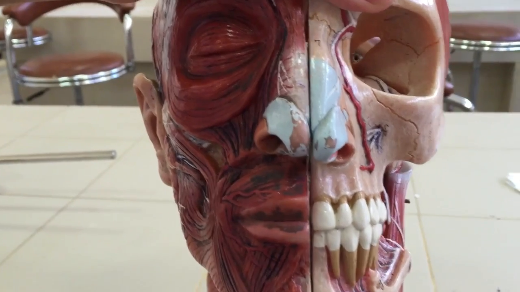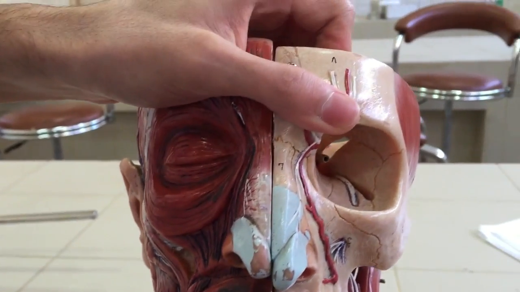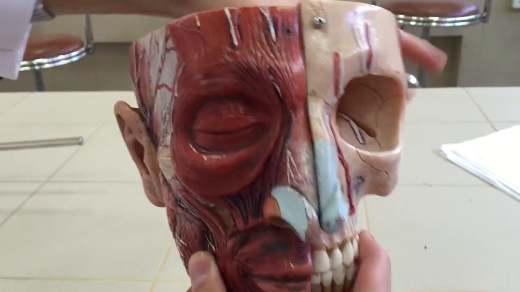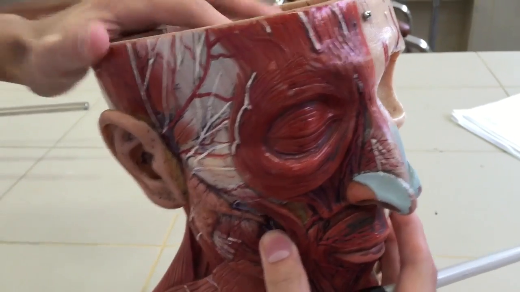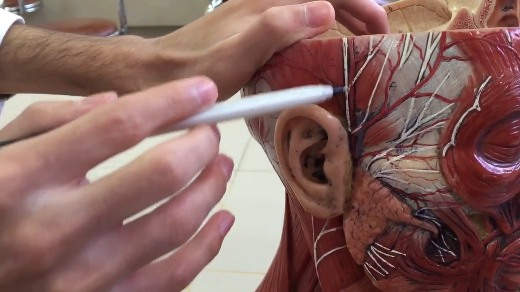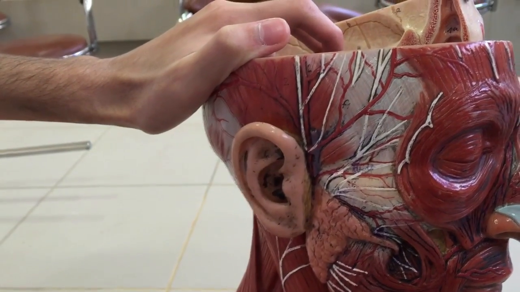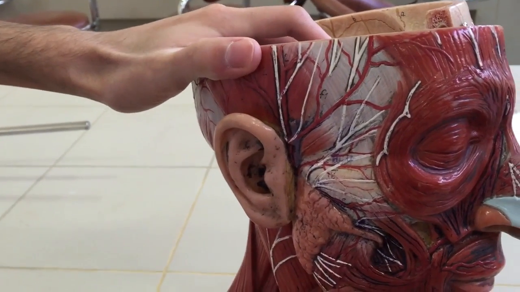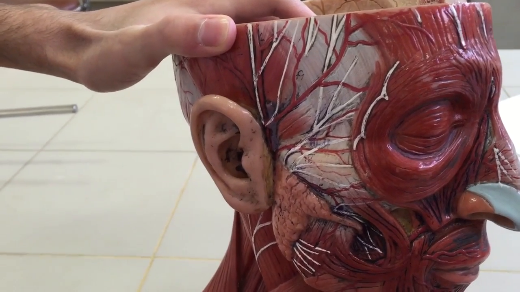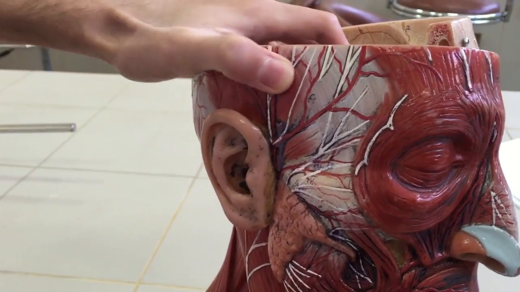But anyways, what's important is the mental nerve, and also we've got the auriculotemporal nerve. This is the auriculotemporal nerve. It has got many branches. Again, a branch of the mandibular division for sensory nerve supply, and also the buccal nerve.